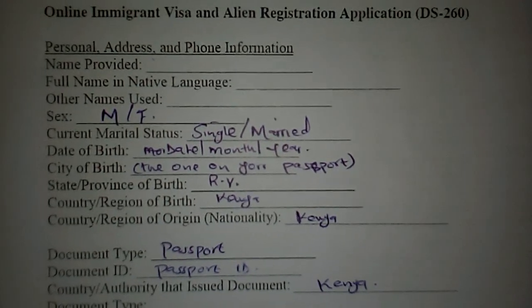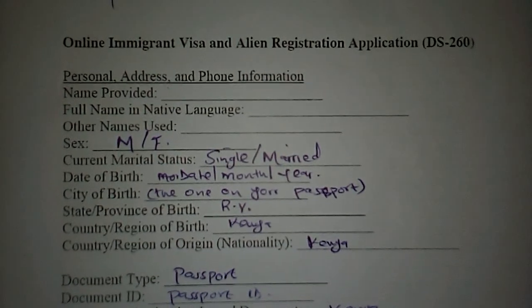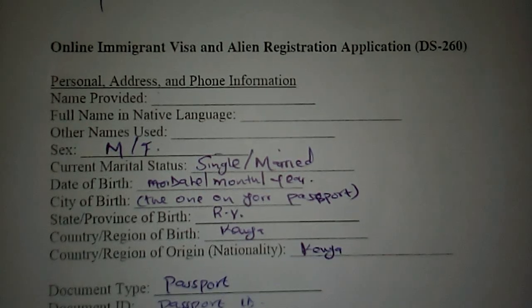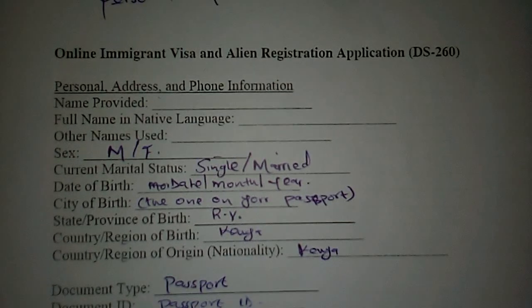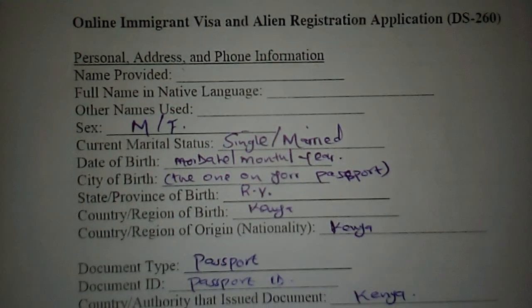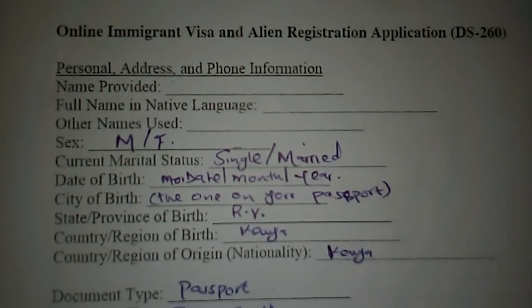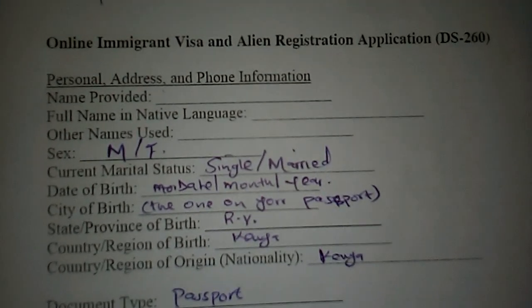Welcome guys. As you can see, this is the personal information page. For the record, you don't download it, fill it, scan it and send it. No, you fill it in their website. You're not supposed to download it, but for the purpose of education and teaching ourselves how to fill this form, I did download it and print it, and here we are trying to teach ourselves how to fill a DS-260 form.